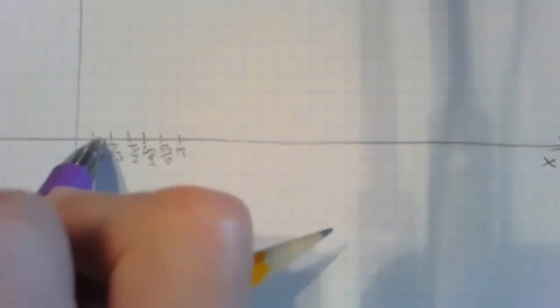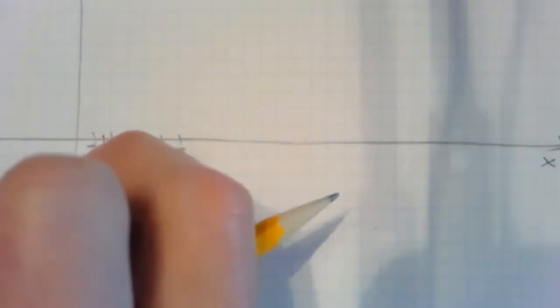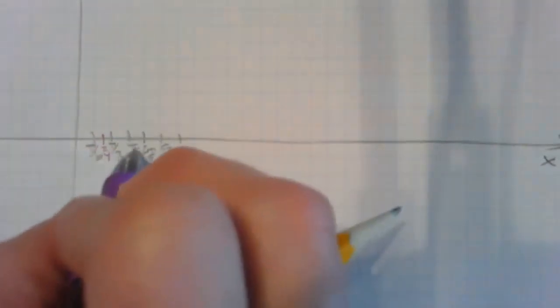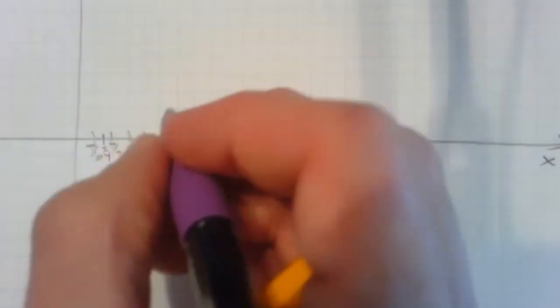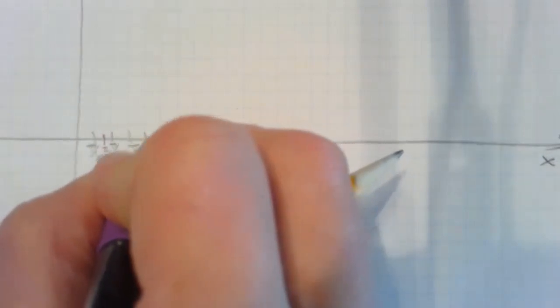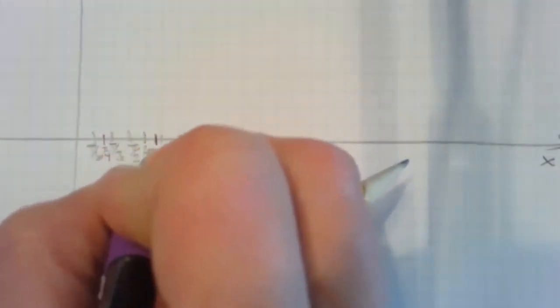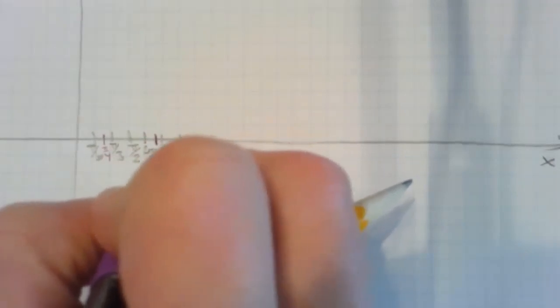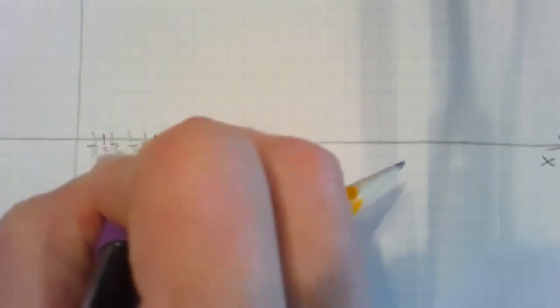Now, that doesn't mean we're skipping pi over 4. Where do the over 4s go? Well, 1 pi over 4 is halfway between pi over 6 and pi over 3. 2 pi over 4 is the same as pi over 2. So 3 pi over 4 is going to go right here. I'm going to write it down here in purple. These are halfway between pi over 6 and pi over 3, halfway between 2 pi over 3 and 5 pi over 6, just like in our unit circle. All right, let's keep going.